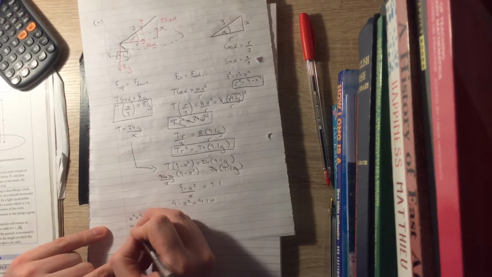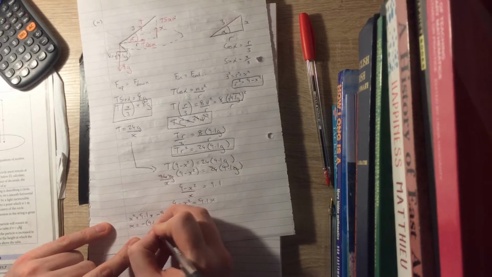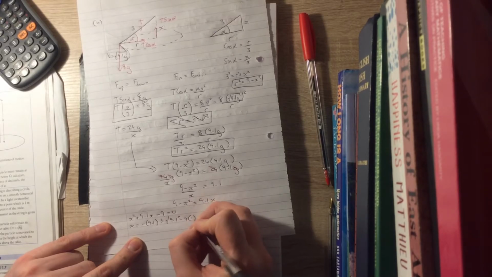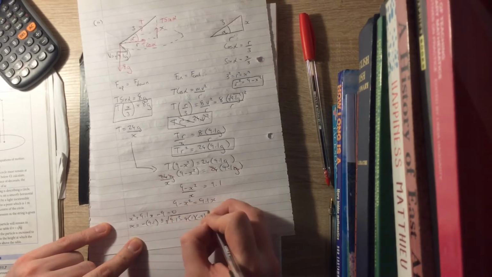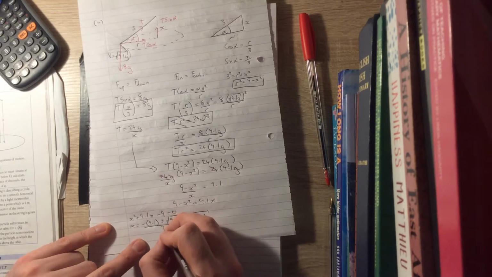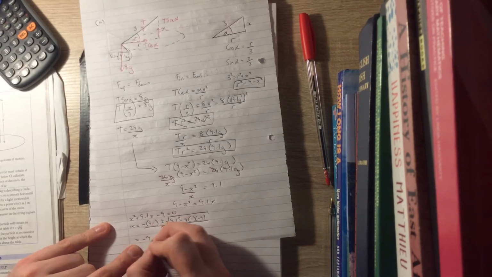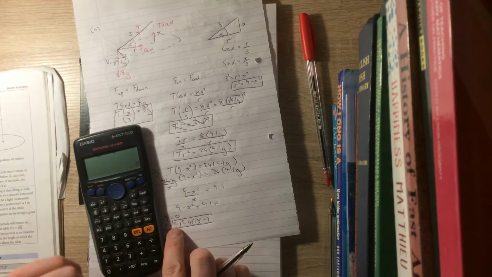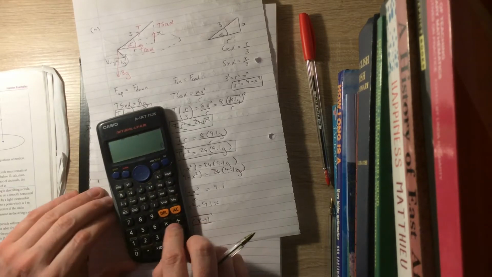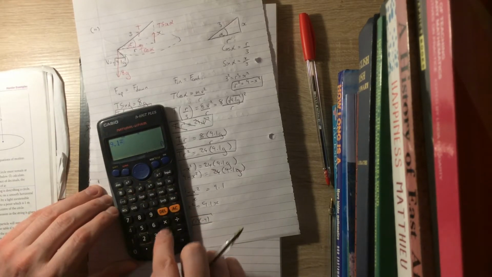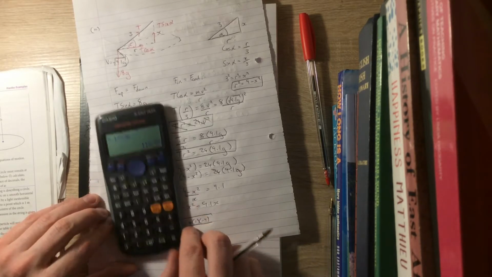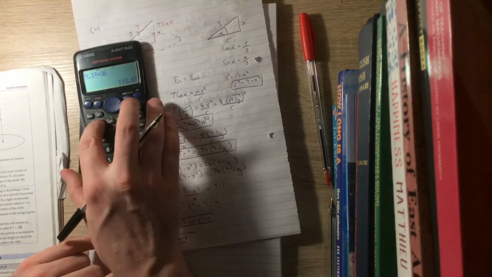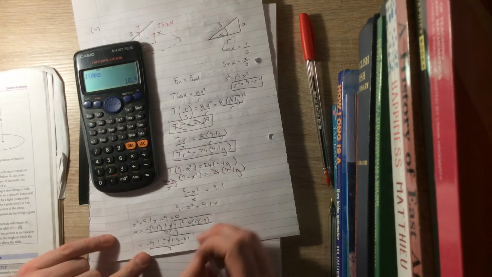So we want to solve this quadratic nice and quick. x is minus 9.1 plus or minus the square root of 9.1 squared minus 4 times 1 times minus 9, all over twice 1. That's 9.1 squared plus 36, which is 118.81, all over 2. The square root of 118.81 is 10.9.